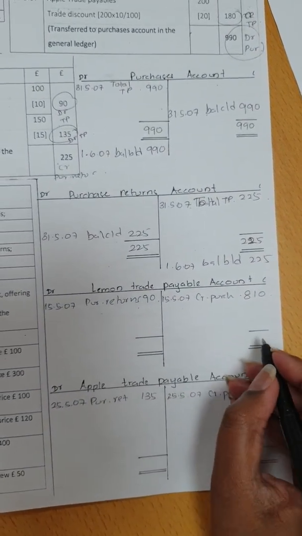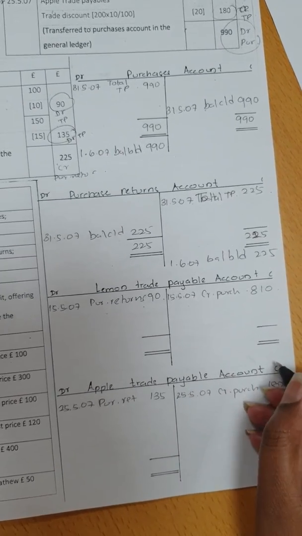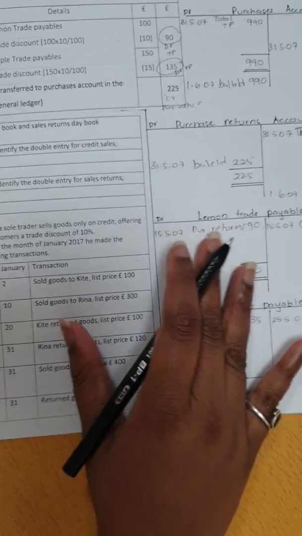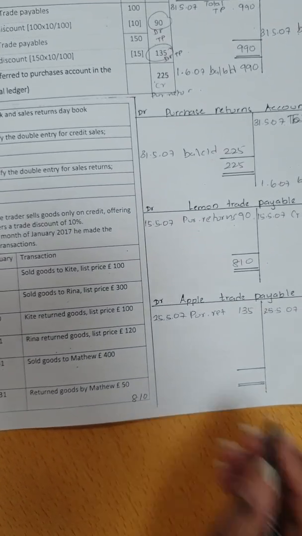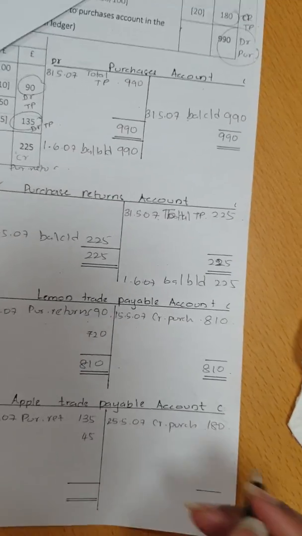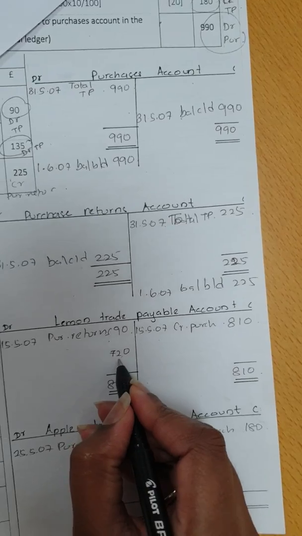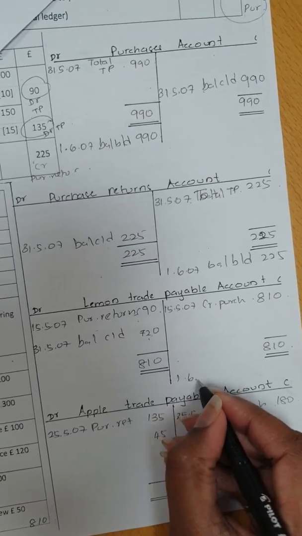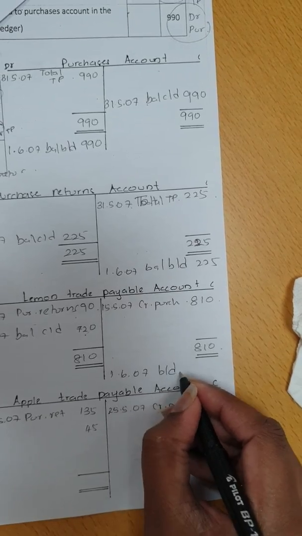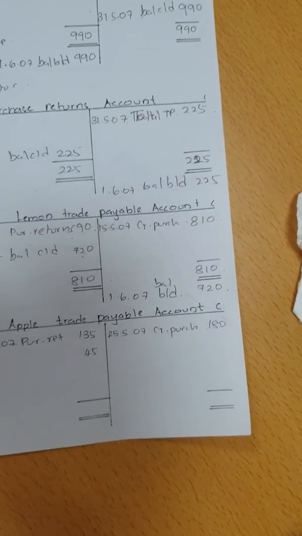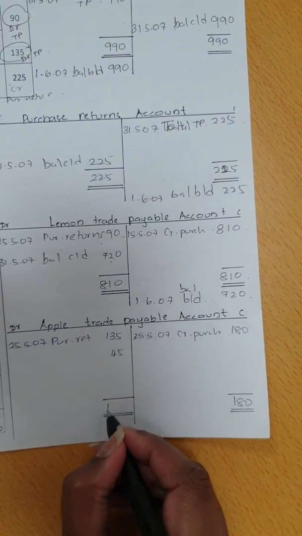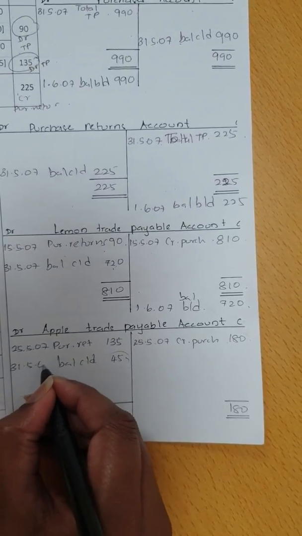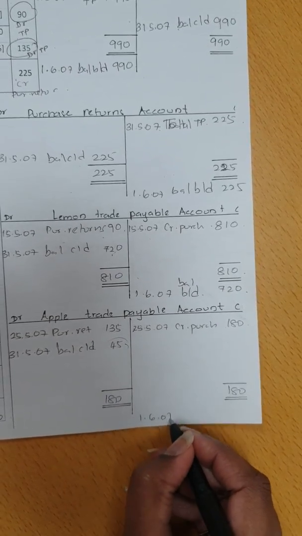Whereas to balance the lemon trade payable account, you can see that the credit side is greater, 810. Now from 810 you need to take away 90. Now let's balance off. You get the difference of 720 as balance carried down, 31st of 507, 1607 as balance brought down, 720. Now let's balance off. 180 greater number side, 180 take away 135 gives you 45, as balance carried down 31st 507, and then bring it down as 1607, balance brought down.